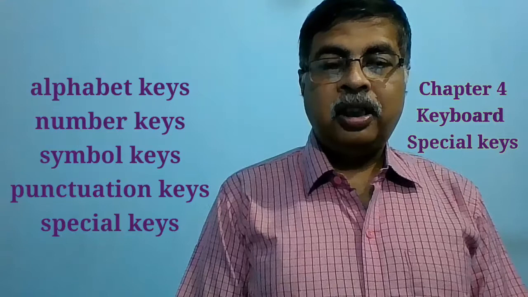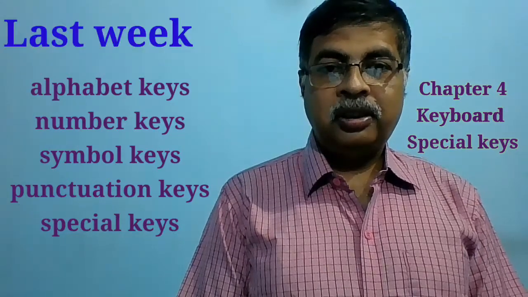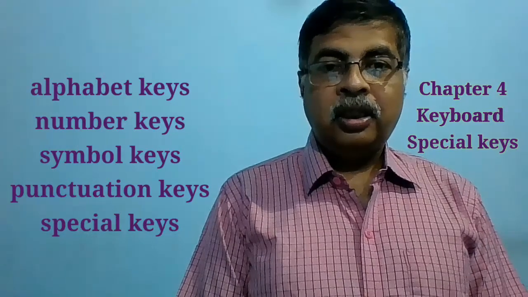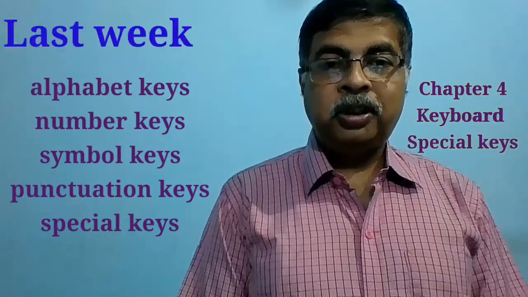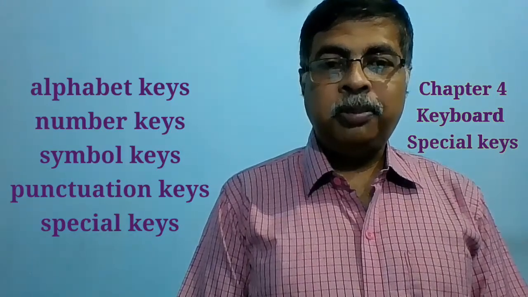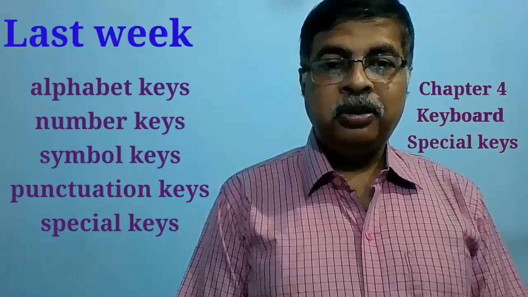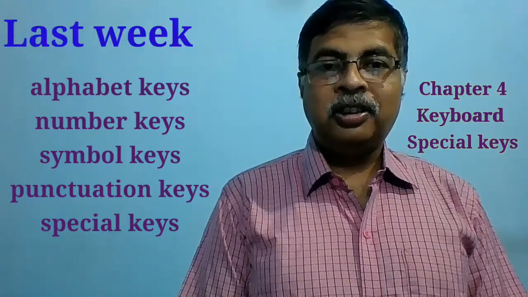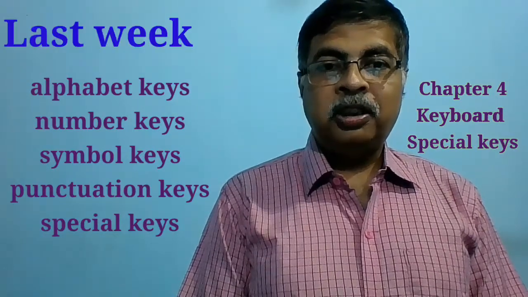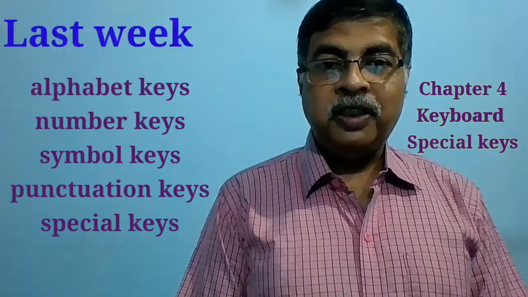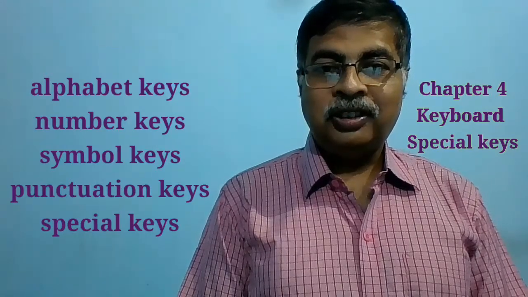Number keys are used to type numbers. Symbol keys are used to type so many symbols. Punctuation keys, which are a type of symbol key, are used to give punctuation marks like comma, full stop and question mark. And special keys, keys which have special functions.